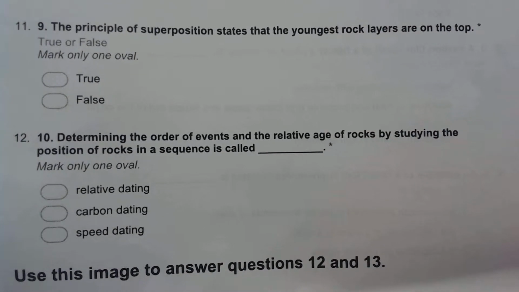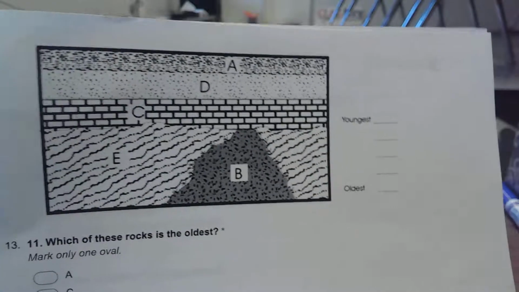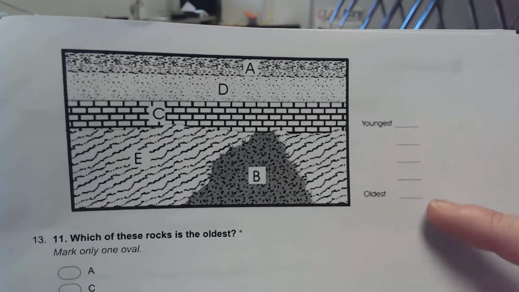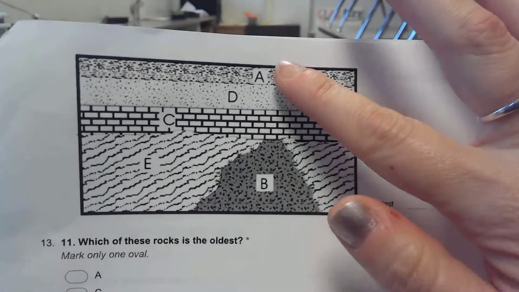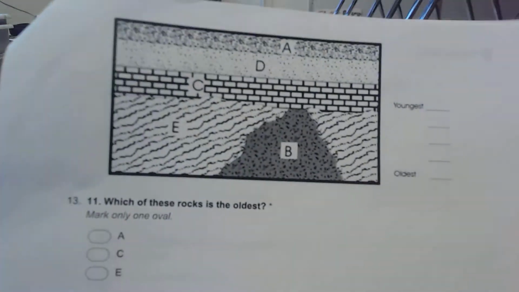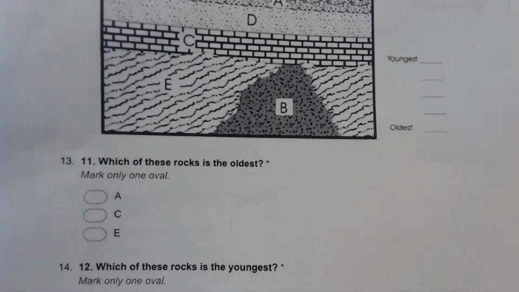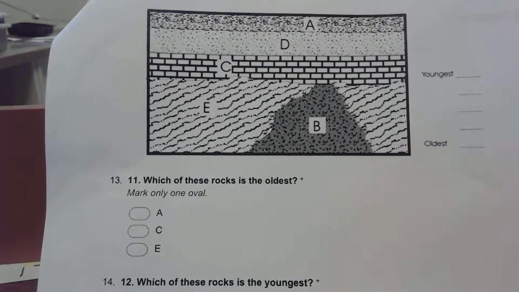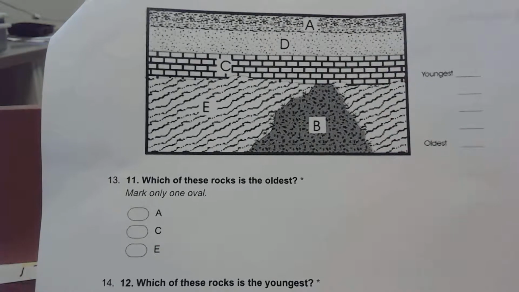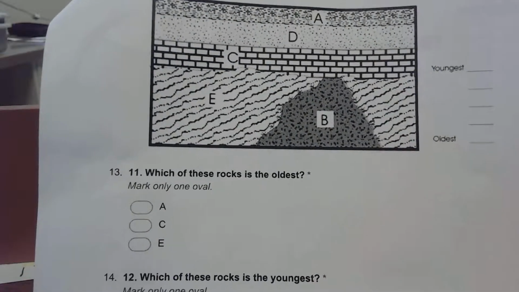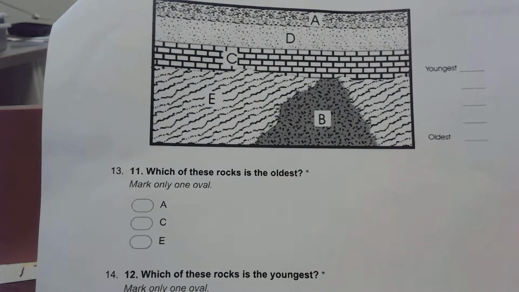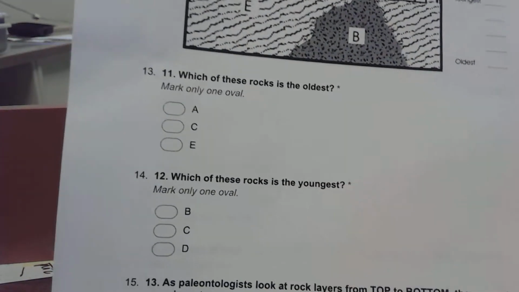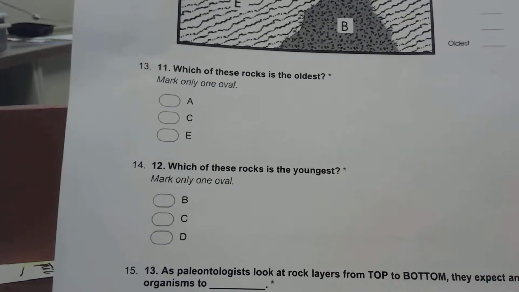Use the next image to answer questions 12 and 13. Youngest to oldest. Number 11. Which of these rocks is the oldest? The rocks in layer A, C, or E? Number 12. Which of these rocks is the youngest? The rocks in layers B, C, or D?